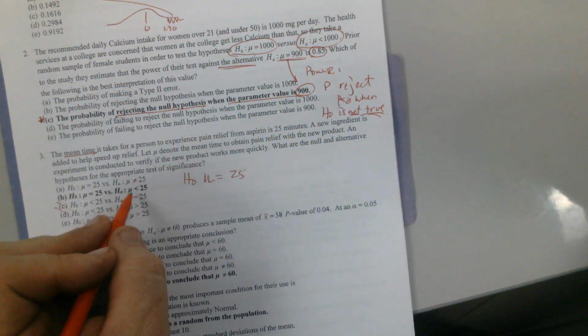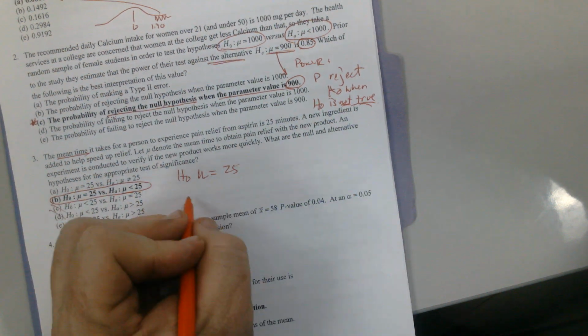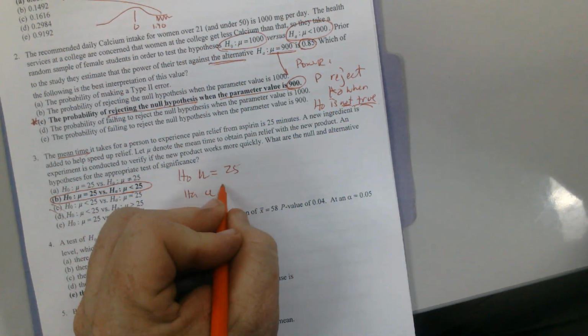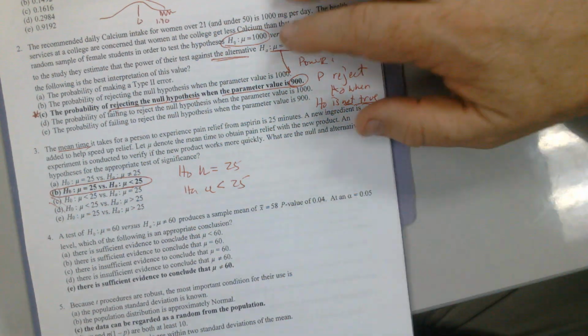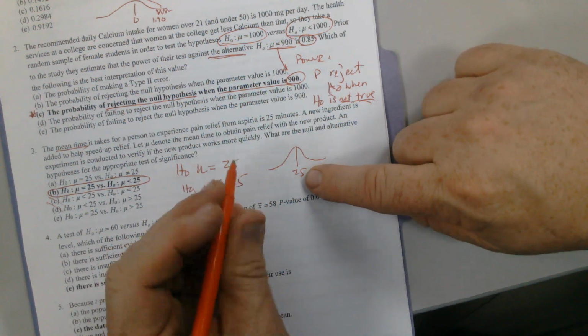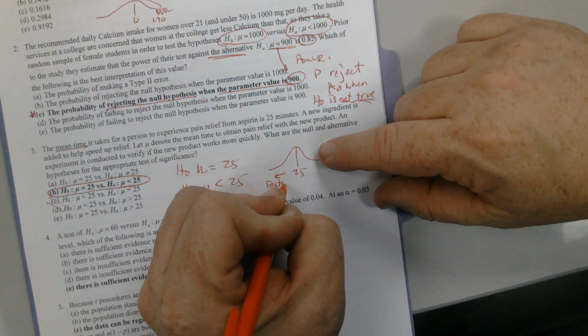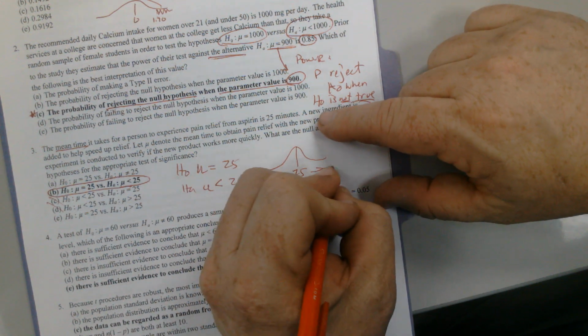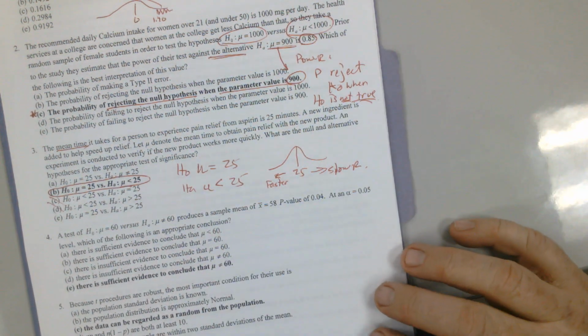More quickly than 25 minutes would be less time. So H of A has to be mean time is less than 25. Because if it's slower, it's going to be greater than. Okay? So if we drew that out, 25, statement of no difference. This is faster. This is slower. Because it takes more minutes to do.